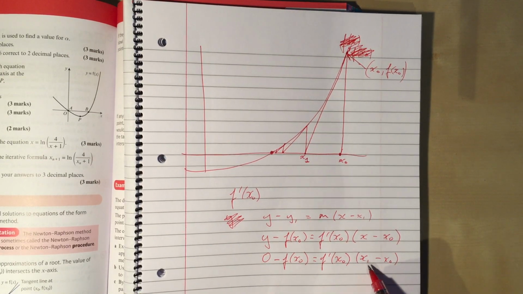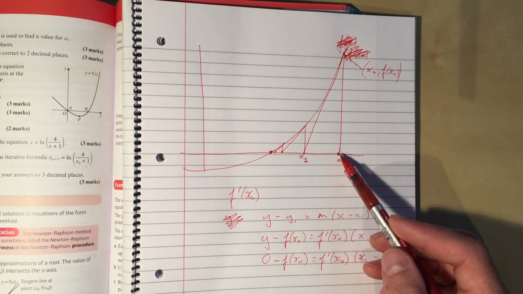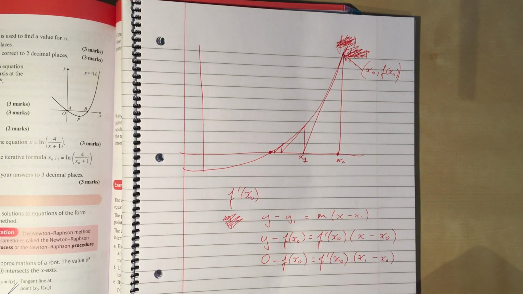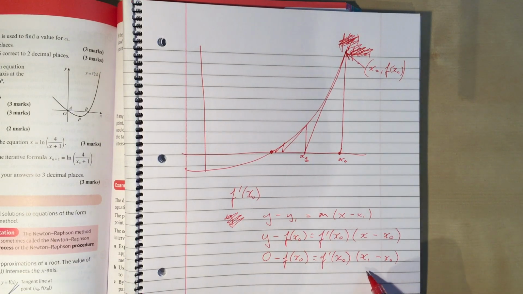In other words, we want to find x1 out of this equation. If we know x0, and we can rearrange this equation to tell us what x1 is, then we know how to go from x0 to x1, and then we repeat the whole process from x1 to x2 and so on. So we're just going to rearrange this equation a little bit.